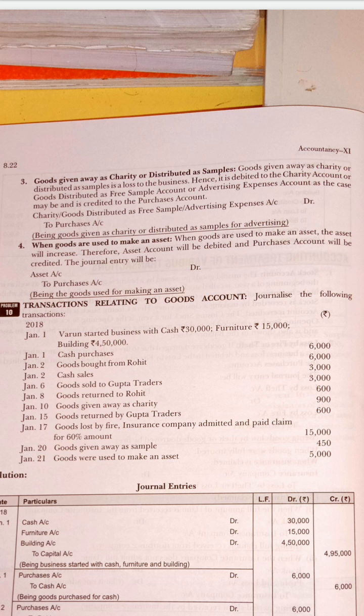Next entry is claiming the amount from the insurance company. So what will be the journal entry? Insurance company account debit to loss by fire account, the same 15,000. What is the third entry? The amount which is received from the insurance company. So of 15,000 they paid only 60%. So 15,000 into 60 by 100, that amount is received.